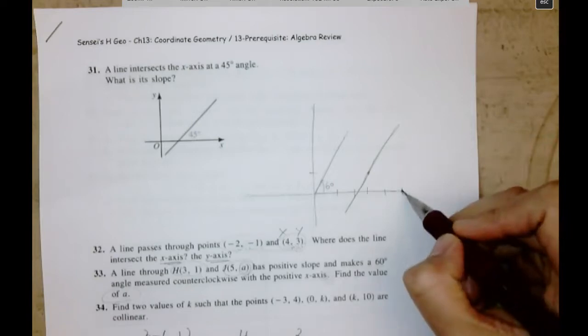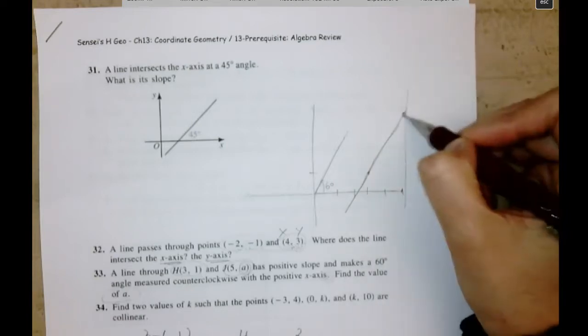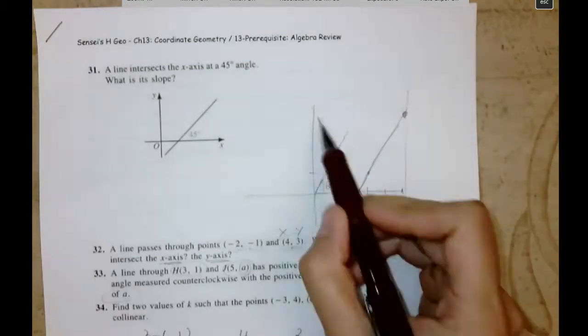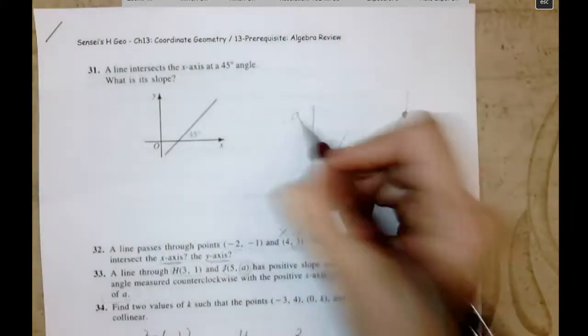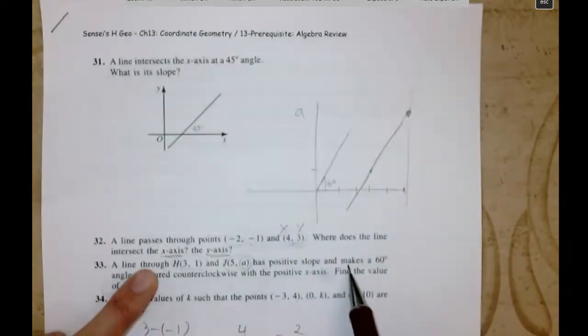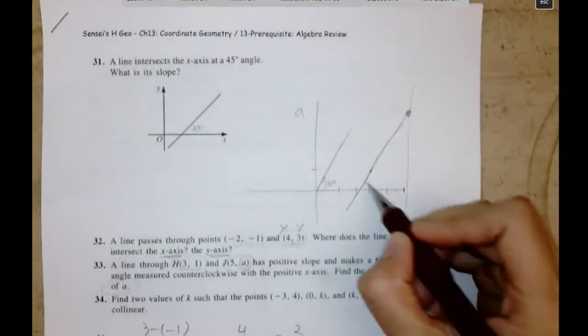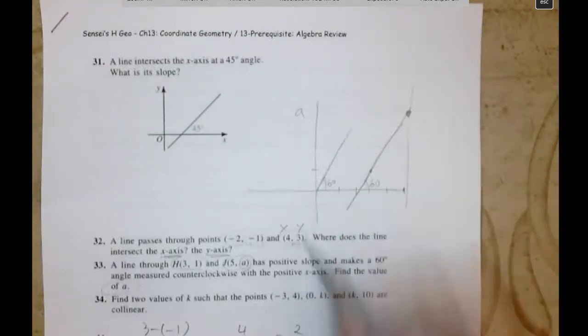When x is 5, this x = 5 line is going to intersect a point where the y value is a, okay? And you have to find this value. That's what this problem is, okay? So if this is 60 degrees, then this has to be 60 degrees. These lines are parallel, right?